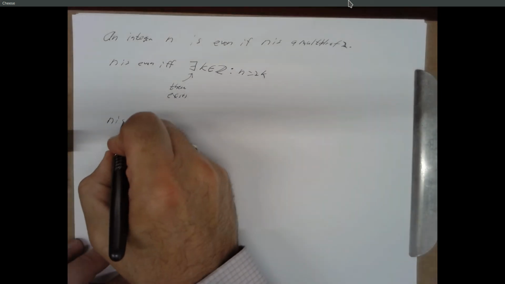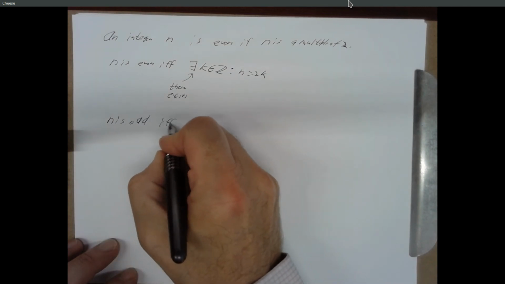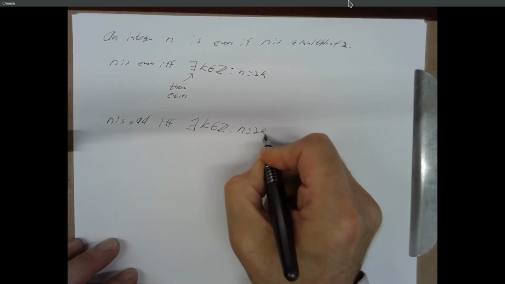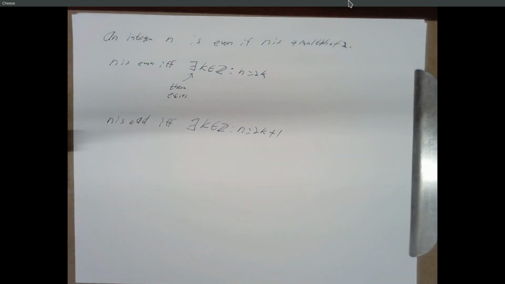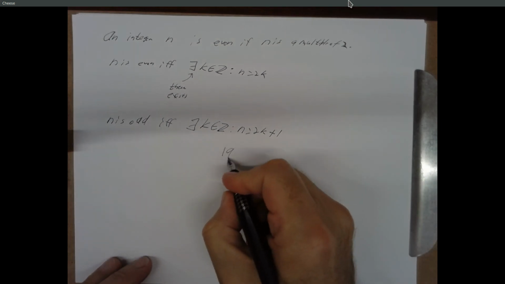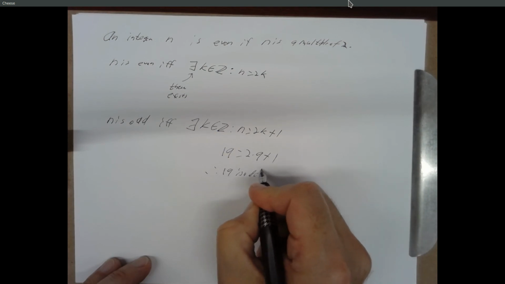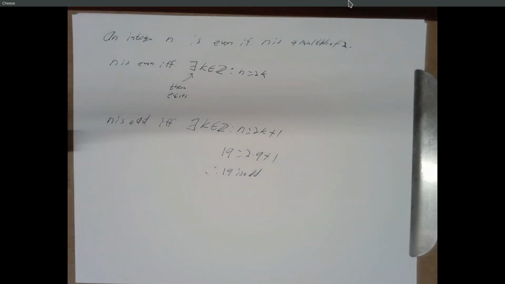Alright, so n is odd if and only if there exists a k in Z such that n equals 2 times k plus 1. So 19 is odd because there exists an integer, namely 9, such that 19 equals 2 times 9 plus 1. So these are formal definitions of what it means to be even and odd. Any problems with those?